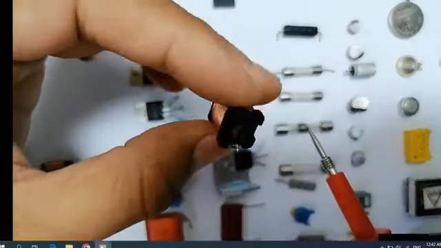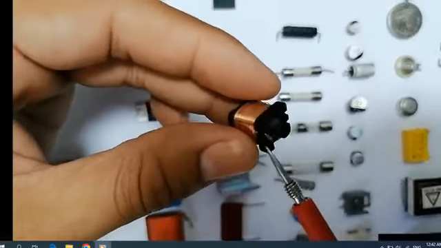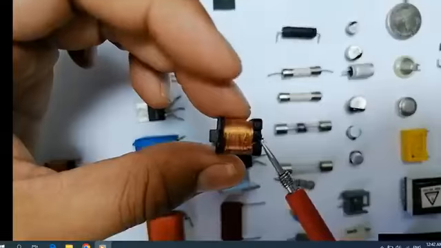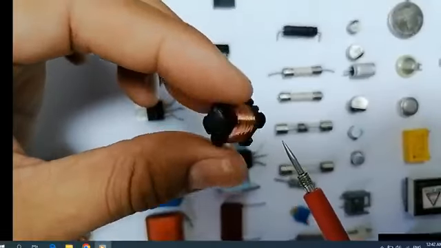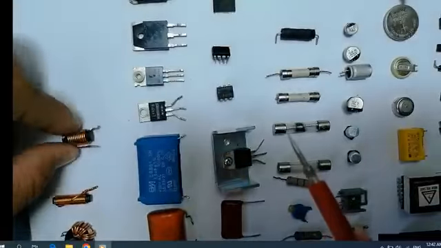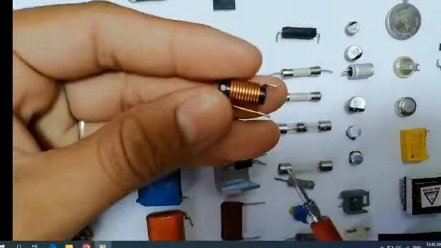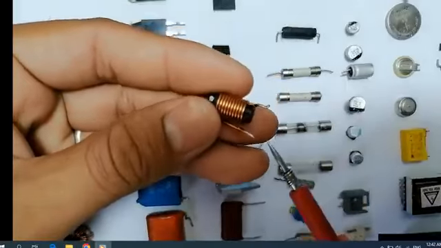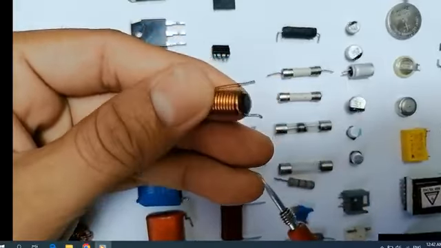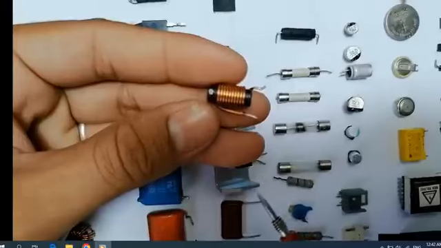Here we have another inductor. As you can see, it contains just one winding or one inductor. There are many types of inductors. Here we have another inductor. We find this kind of inductor in the desktop motherboard.